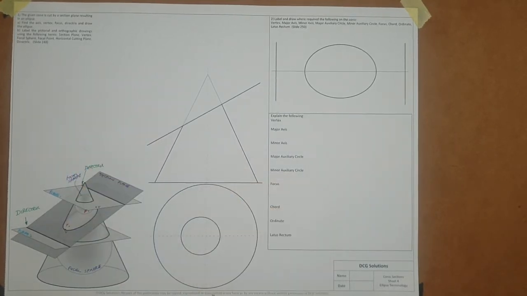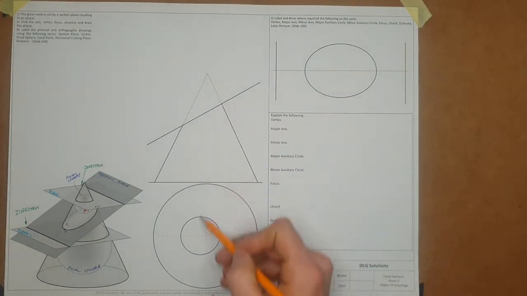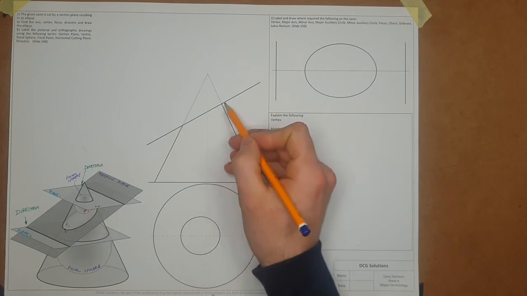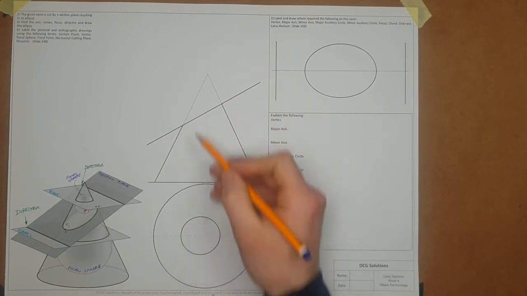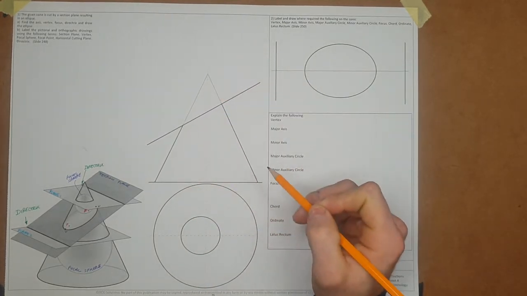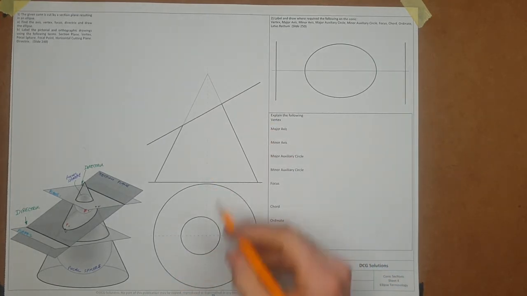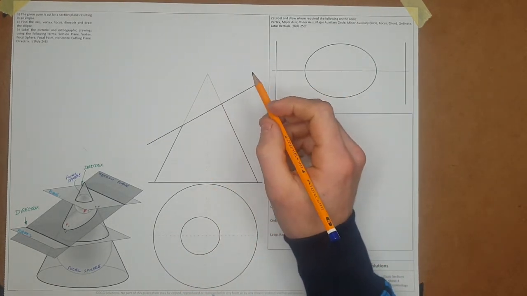Let's get drawing here. So they've already given us the shape on this worksheet. The shape of the cut section as it appears in plan is already given, so I don't need to draw generators or elements here and draw them in plan and so on. I don't need any of that. A lot of work already done for me, which is great.